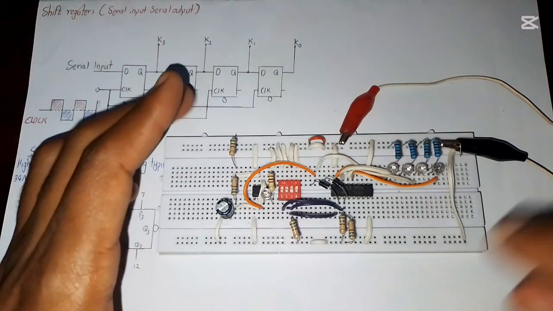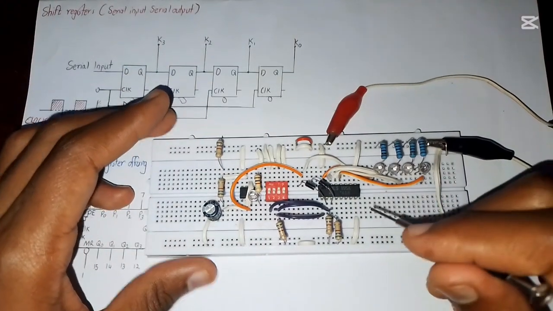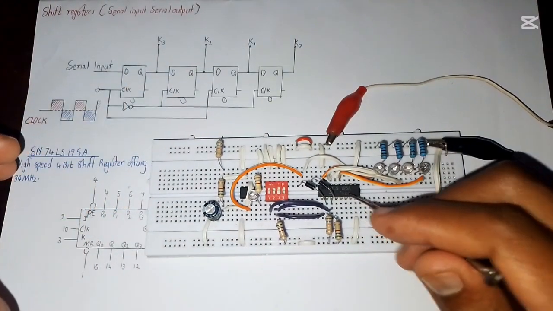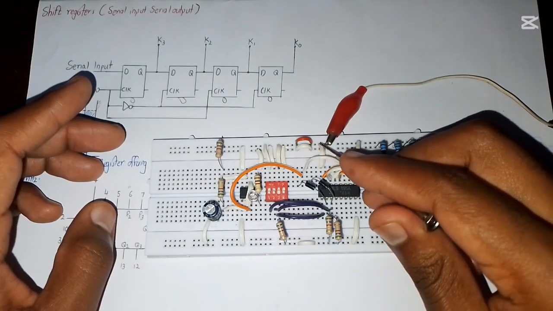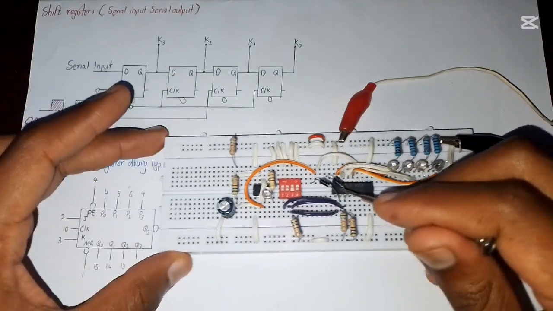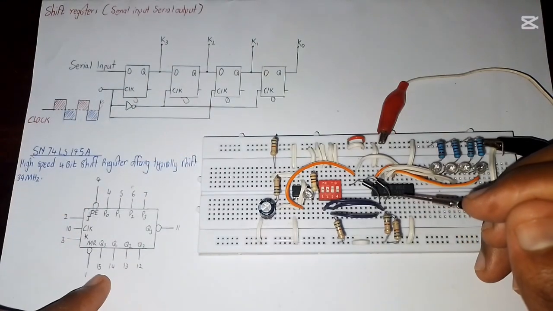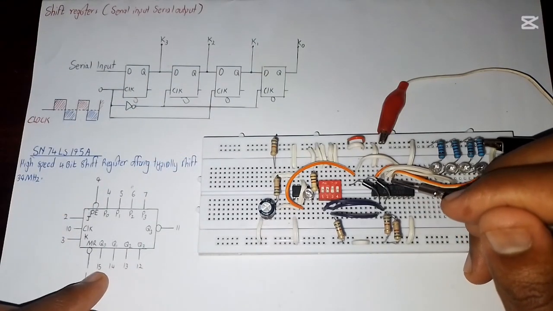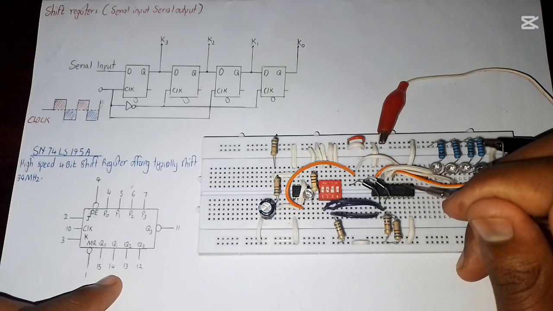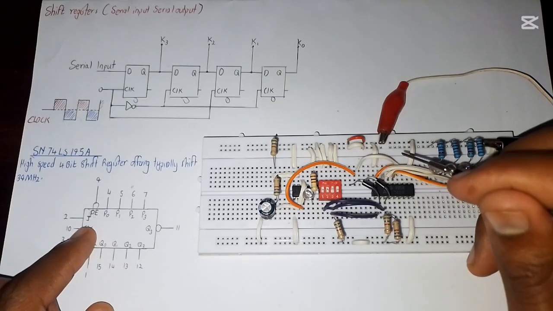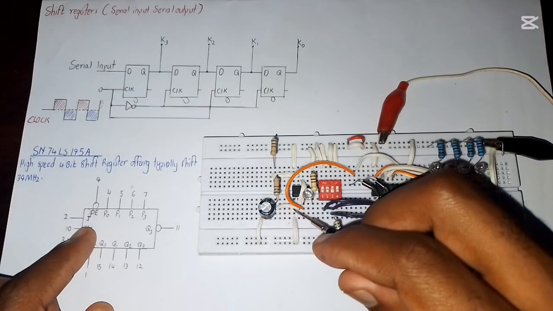Yes, so we continue. This is the IC. You can see here pin number 7 is ground. Pin number 16 is VCC right there, and the output lines are taken all the way from pin number 12 to pin number 15. Pin number 10 is the clock. This one comes from the NE555.